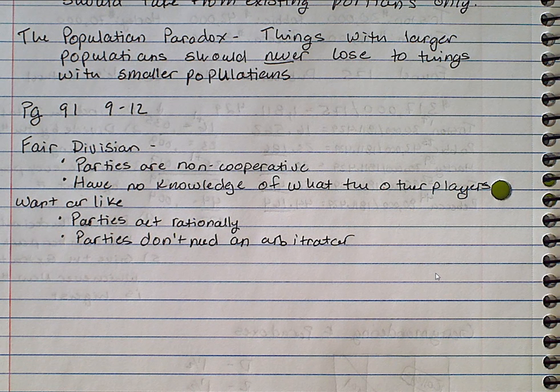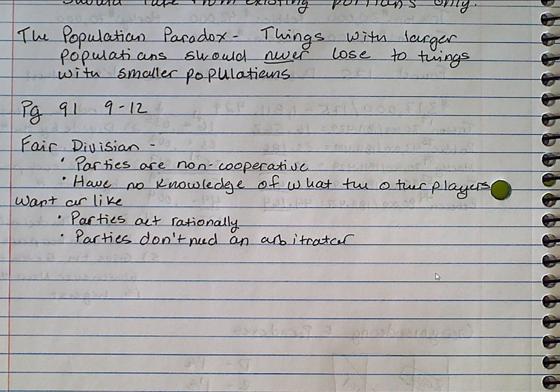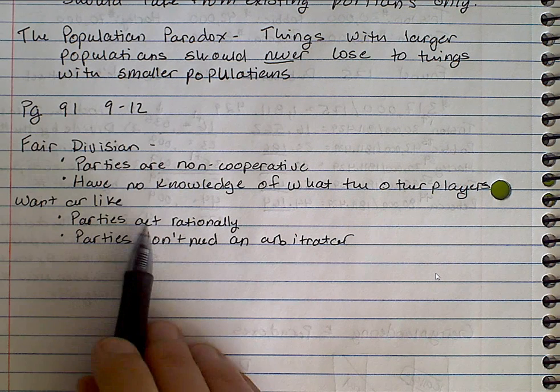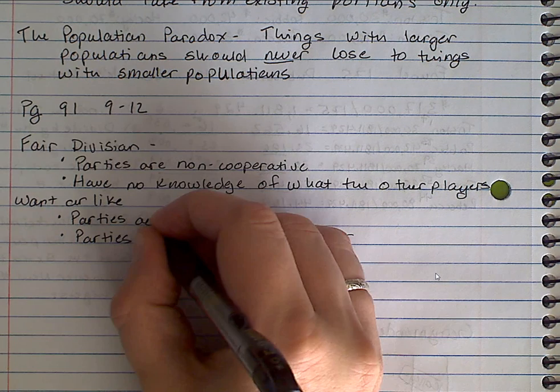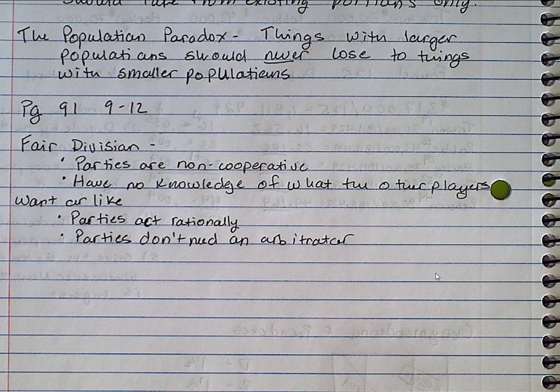What's the word between parties and rational? Act rationally, yeah. Parties act rationally. So we're assuming that they're going to act rationally and not out of emotion. Later on in this chapter, we're going to talk about divorces quite a bit. And when you start talking about how people act when they're getting divorced, they don't act rationally, oftentimes.